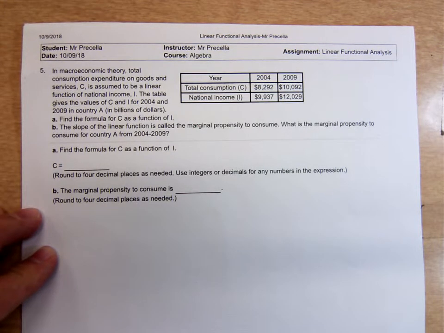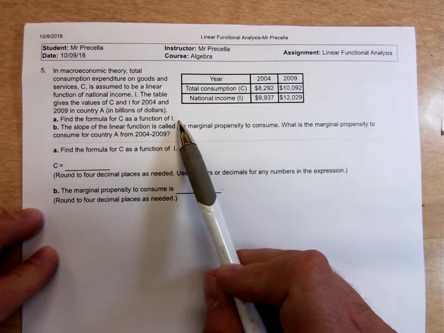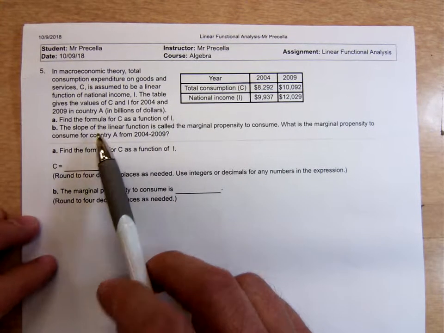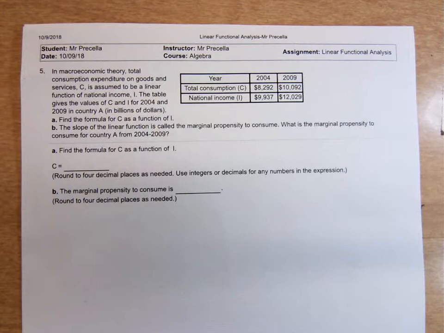Find the formula for C as a function of I, and then B, find the slope of the linear function, which is called the marginal propensity to consume. What is the marginal propensity to consume for country A from 2004 to 2009? So this is some really very good economics.